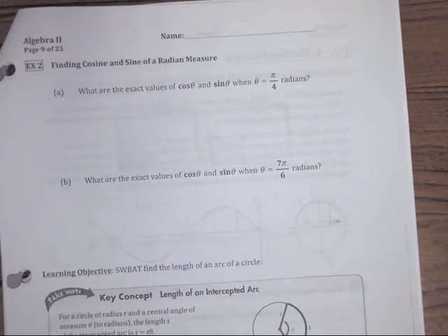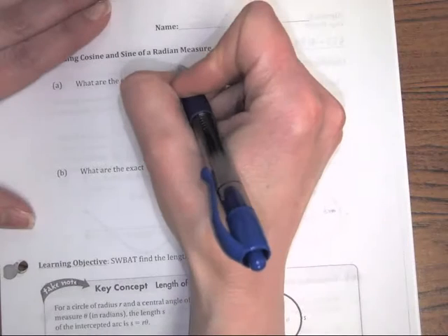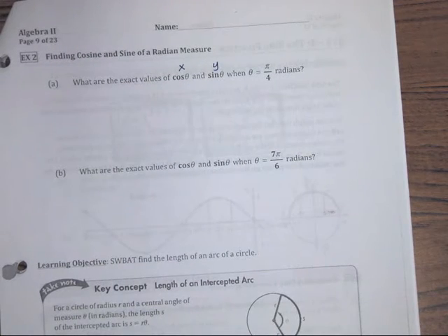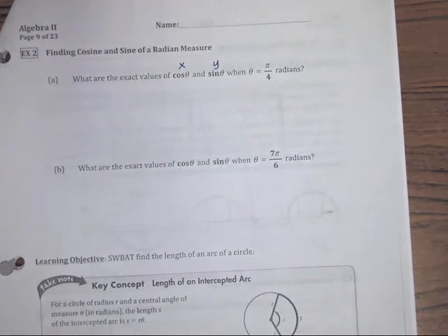Now, this gets kind of interesting. What are the exact values of cosine theta and sine theta? And remember, cosine theta equals x, and the sine theta equals the y on the unit circle. So when theta equals pi over 4 radians. First of all, this is a lot easier for us if we have this in degrees, because that's what we know.